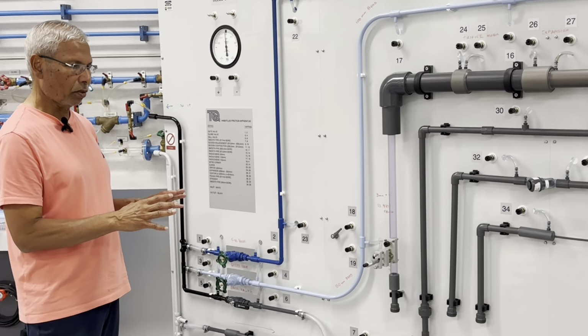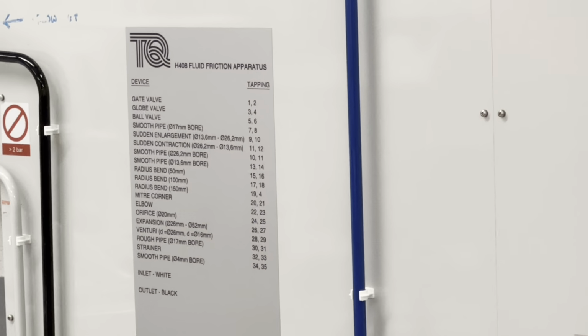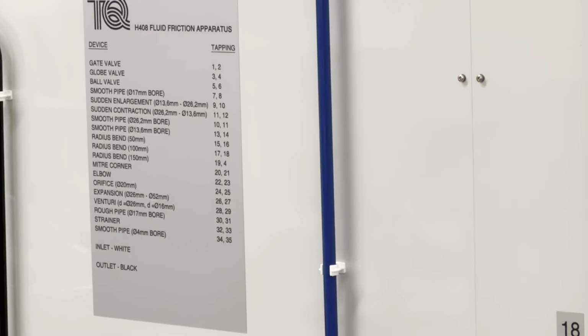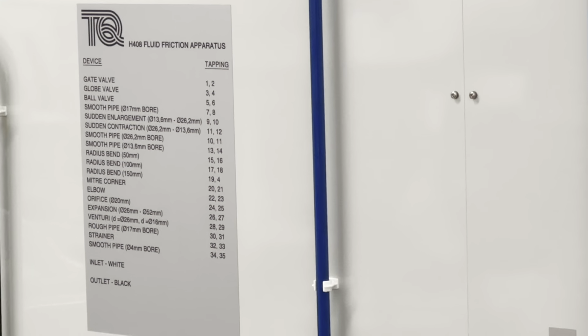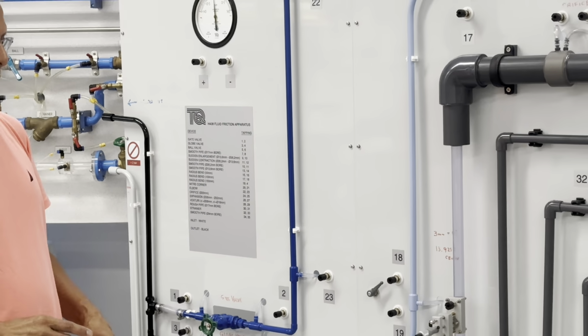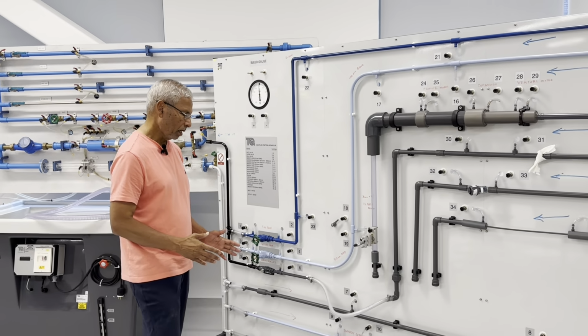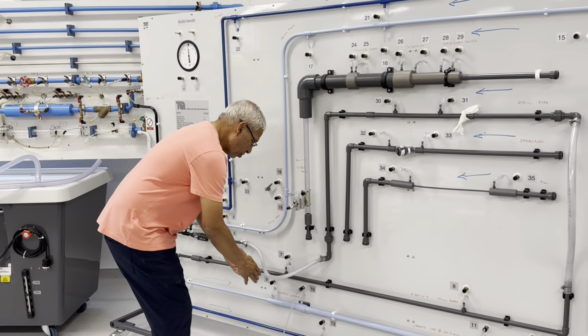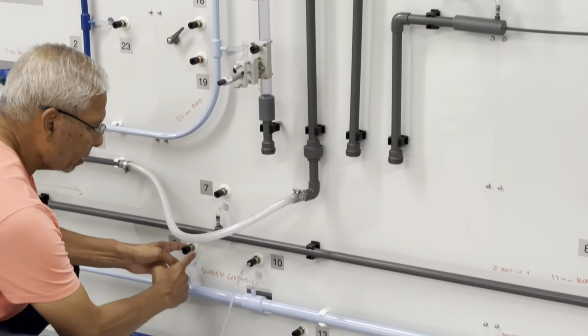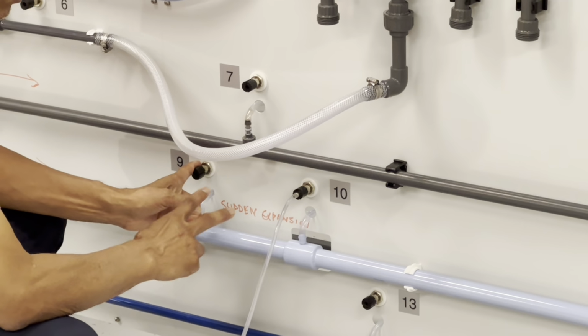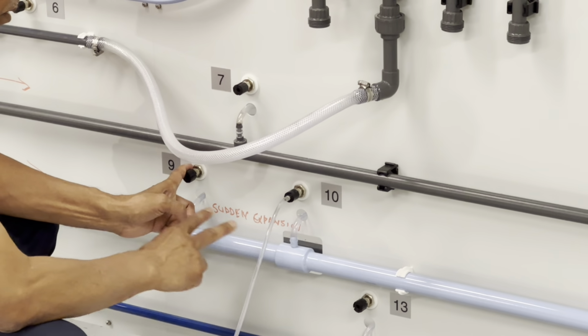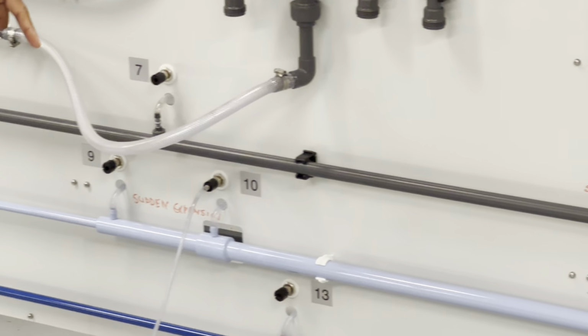For this video, I'm just going to focus on the smooth pipe and rough pipe. And one more thing I want to add is sudden expansion and contraction. So these two regions are sudden expansion, where you can do the same thing, pressure head loss in this expansion, and here is a sudden contraction.